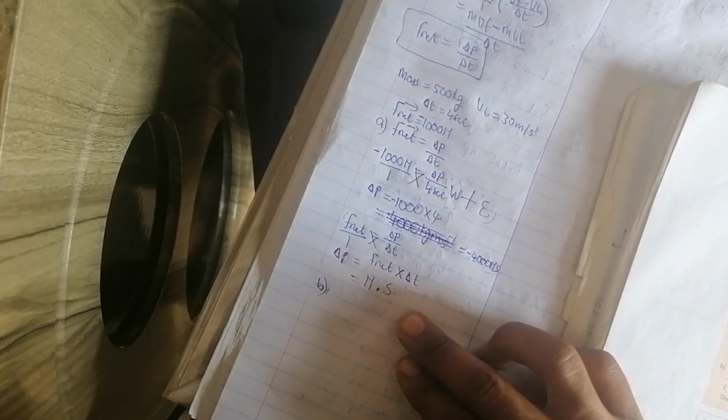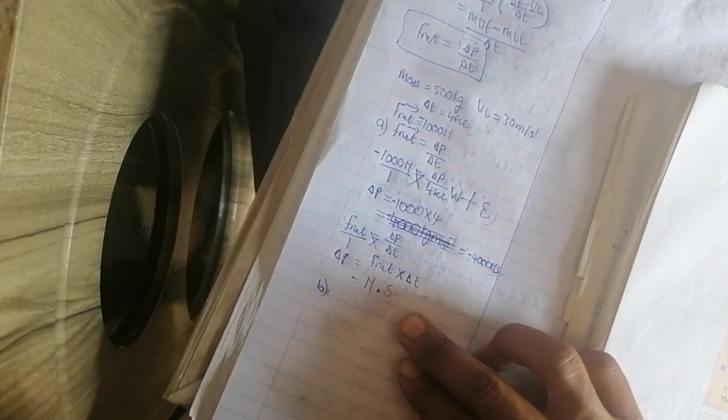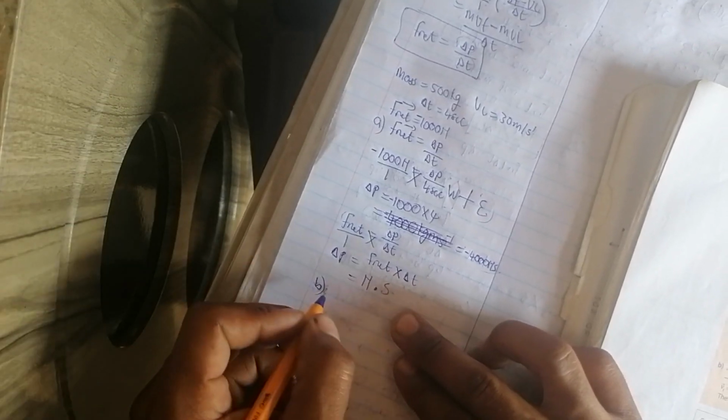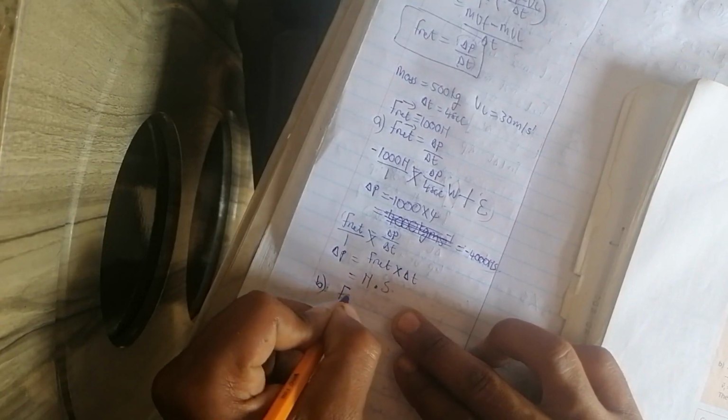Now in number B, they say the velocity of the car after 4 seconds. So they are looking for the final velocity. So I know, okay, that's fine.